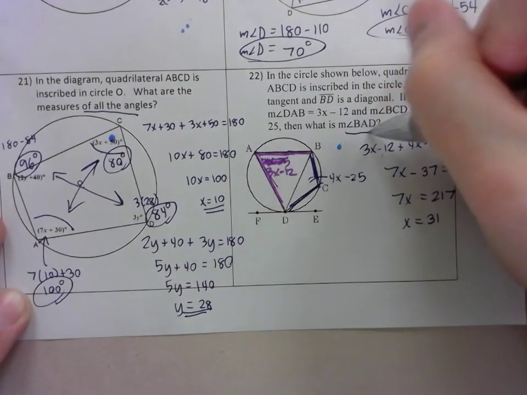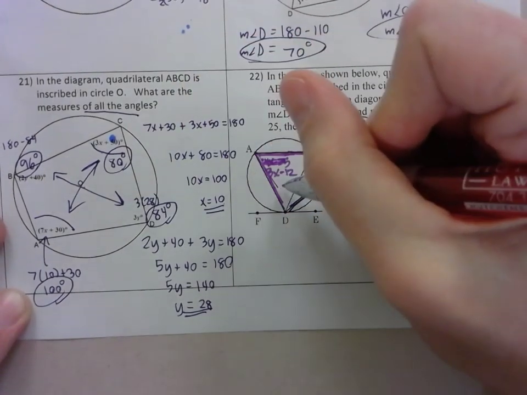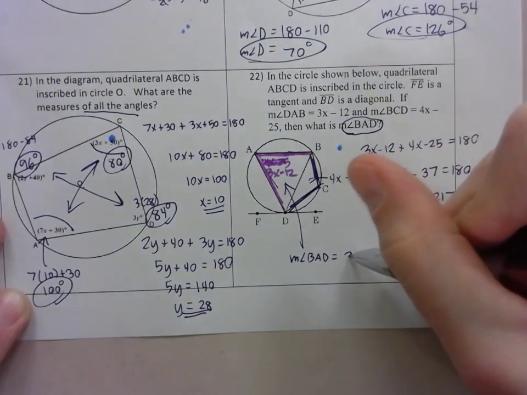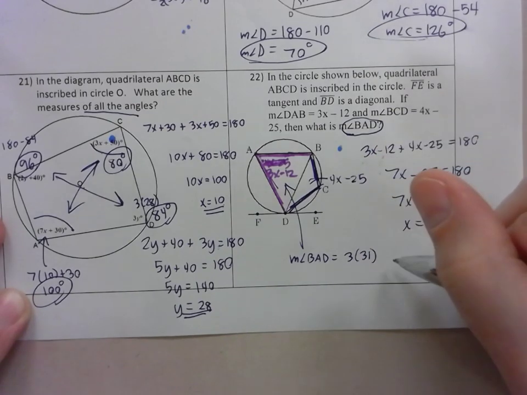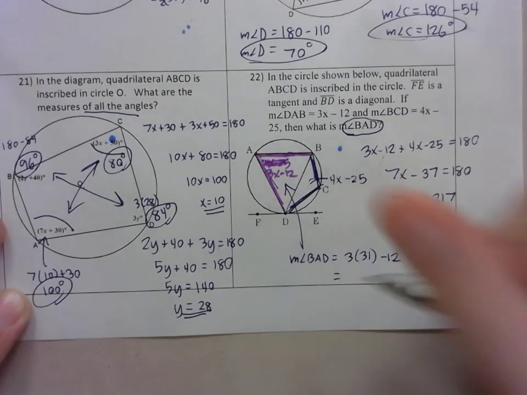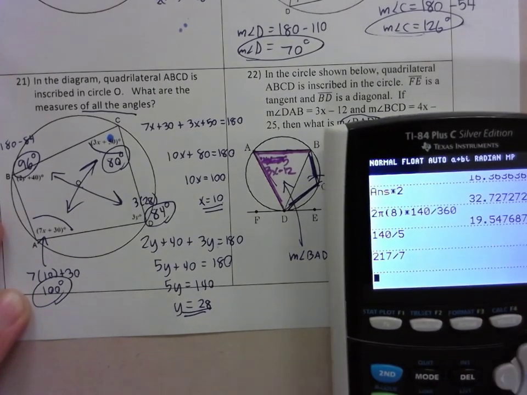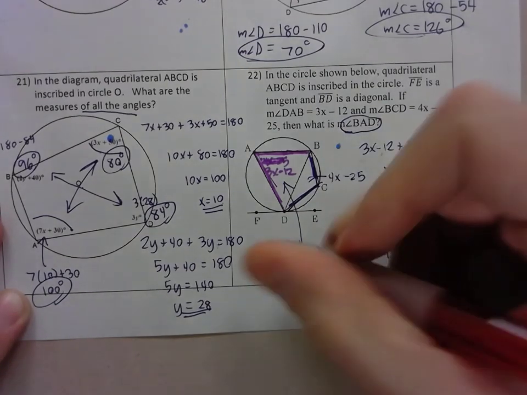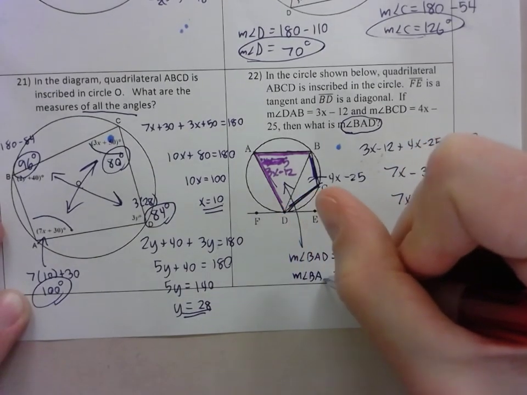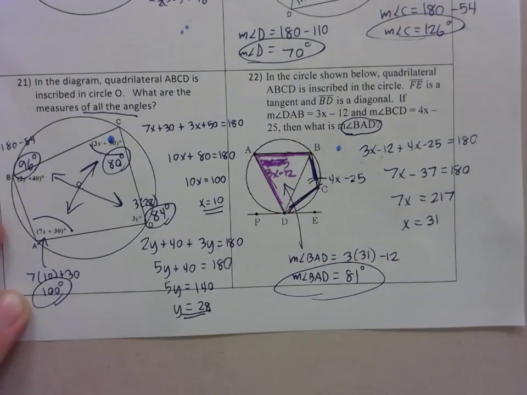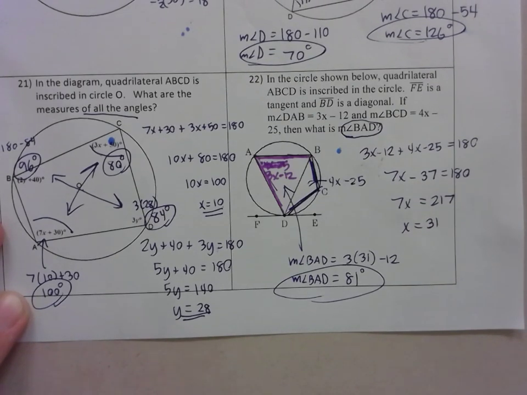What's the measure of angle BAD? Three times 31 minus 12. That's 93 minus 12. That should be 81. So the measure of angle BAD is 81 degrees. Cyclic quadrilaterals. That's how you do those. All right, that's the end of that section. Watch the next section for the last two types of angles.